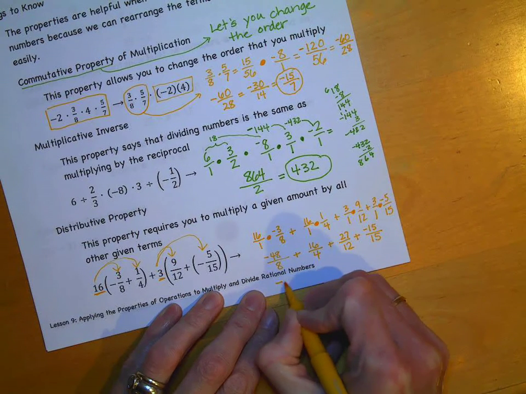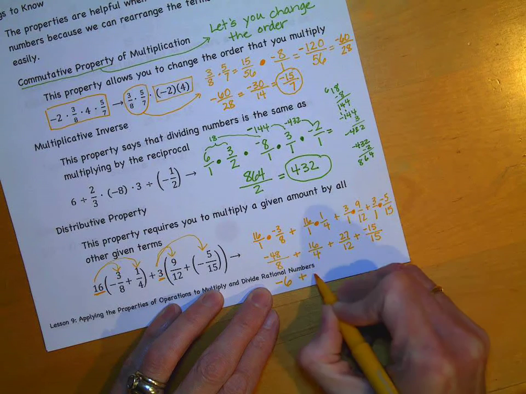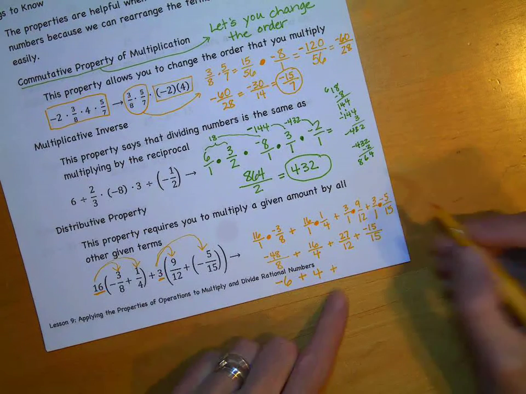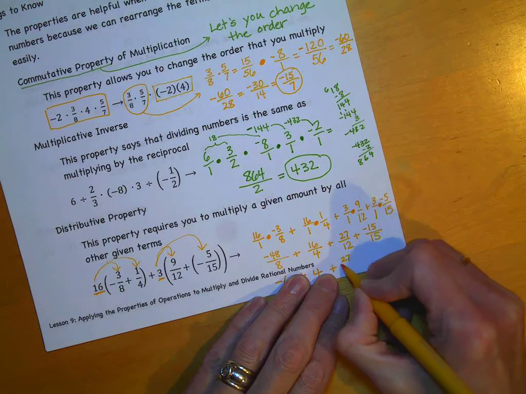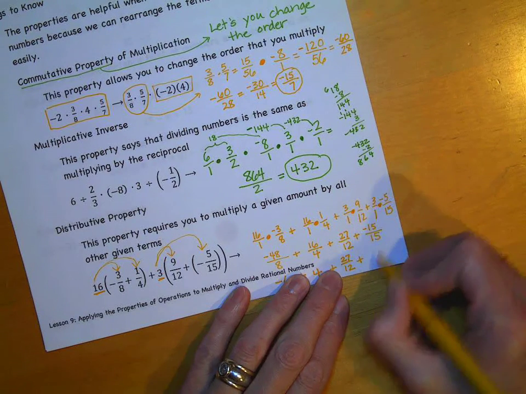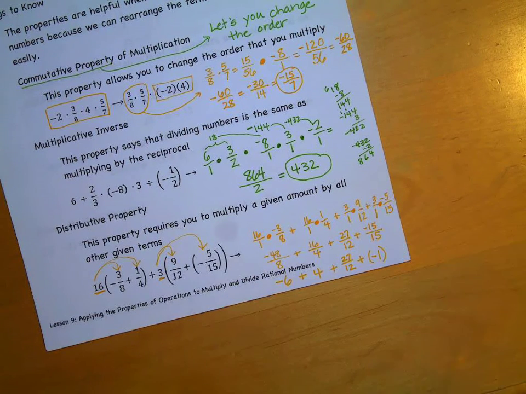A negative divided by a positive is a negative. 48 divided by 8 is negative 6. Plus 16 divided by 4 is 4. Plus 27 divided by 12, I'm just going to leave that as 27/12 for a minute. Plus negative 15 divided by 15 is a negative 1. Okay, so does everybody see what we're doing?